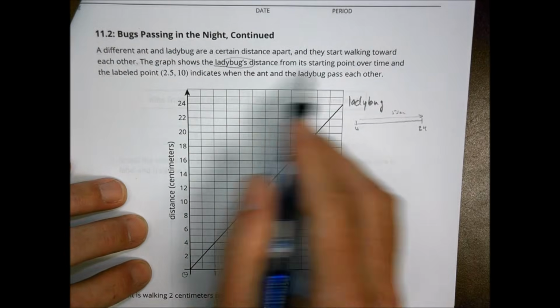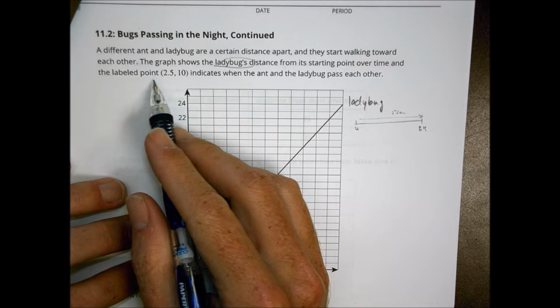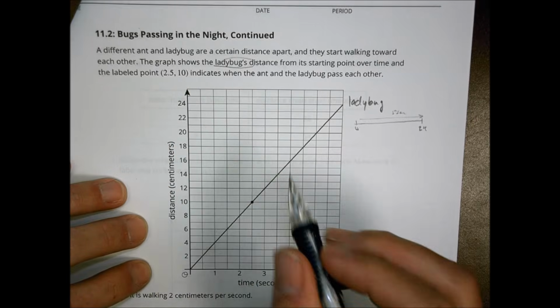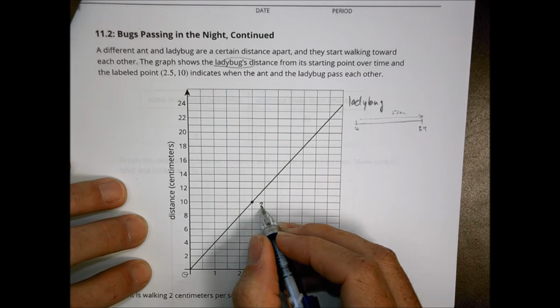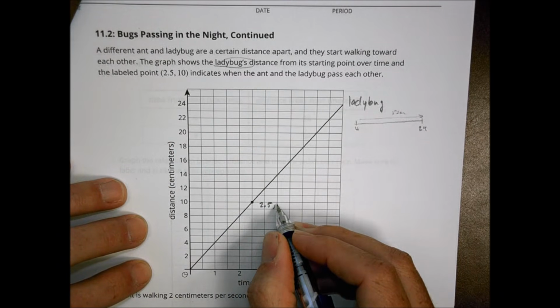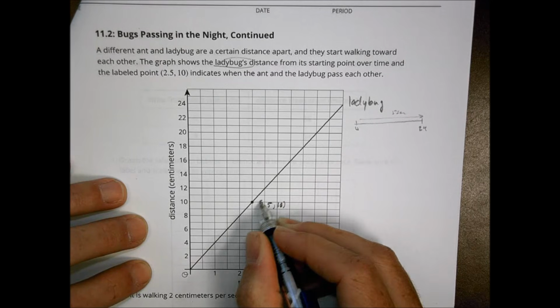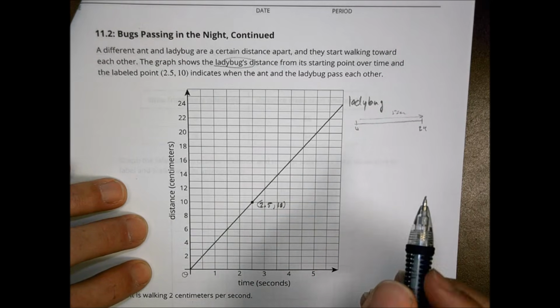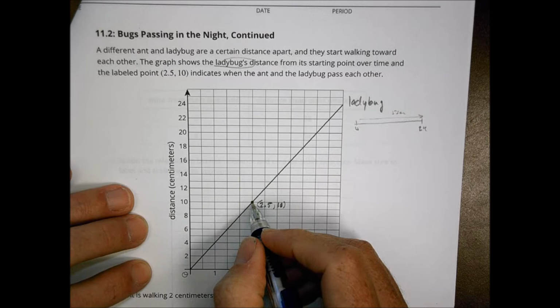The graph shows the labeled point 2.5 comma 10, which is right here. 2.5 comma 10 is when the ant and the ladybug pass each other. We don't have the ant's graph.